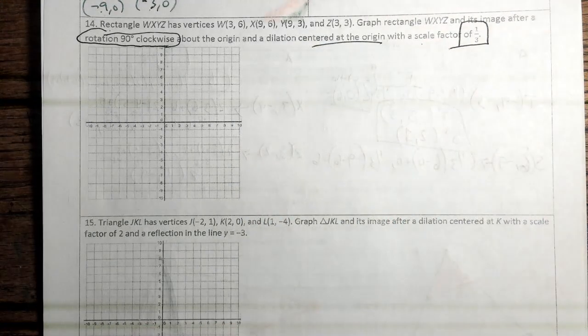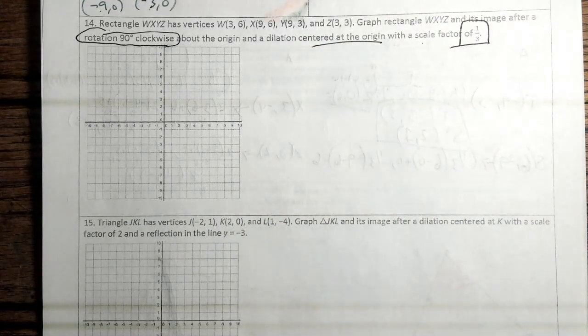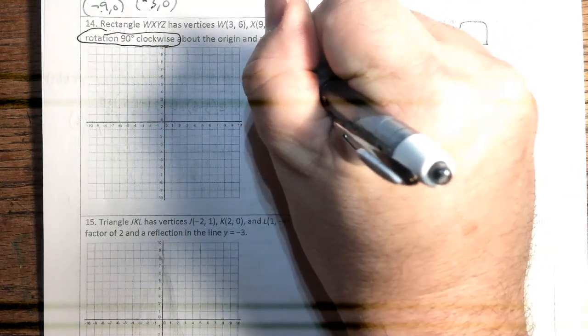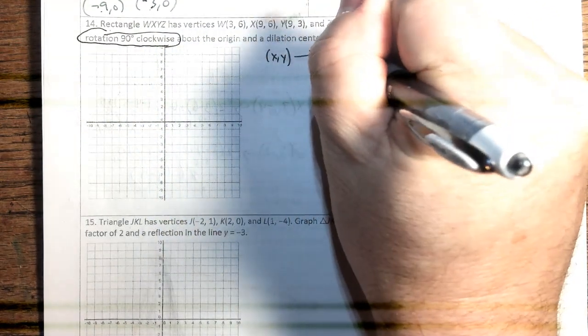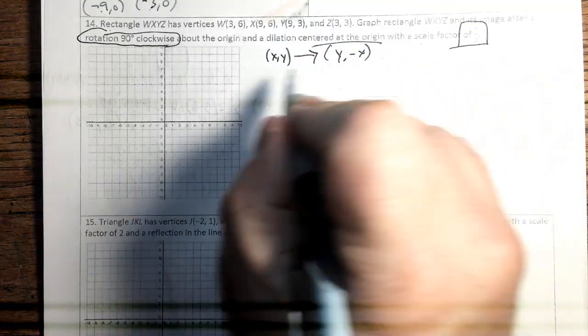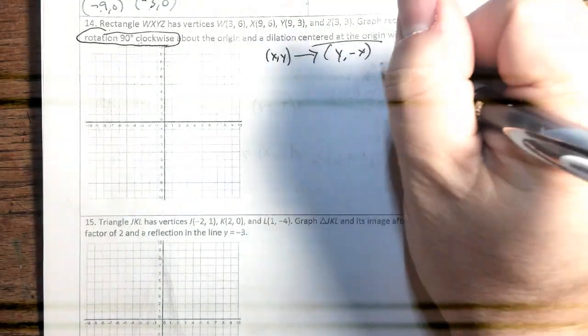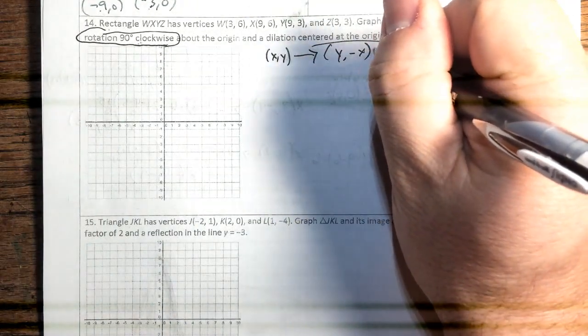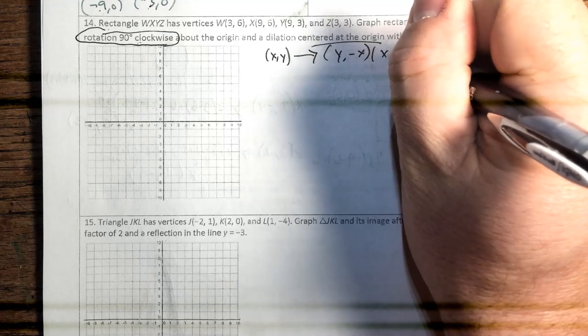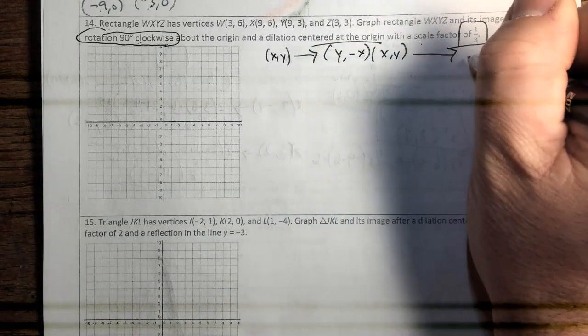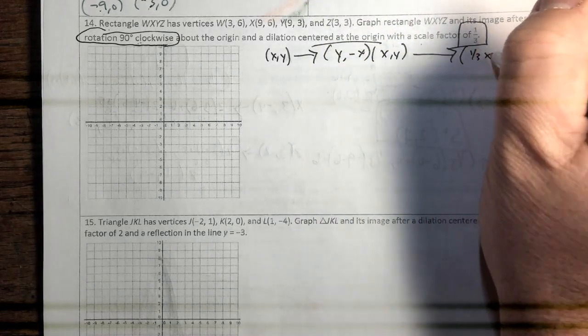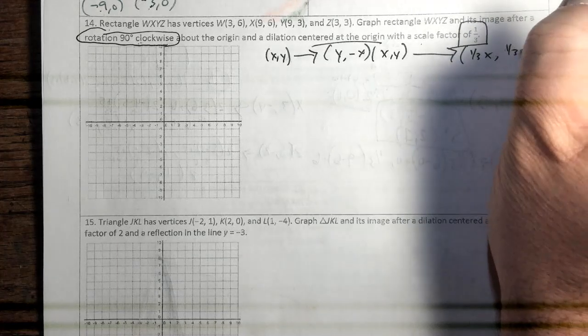Give me just a moment. Let's see. It's y, negative x. So (x, y) is going to be (y, negative x) for this rotation. And then that (x, y) is going to be (1/3 x, 1/3 y).